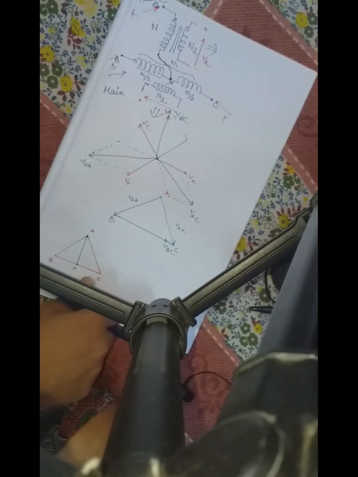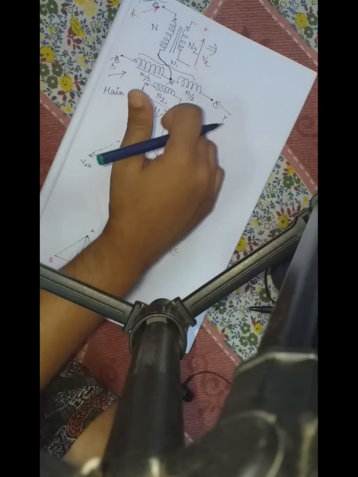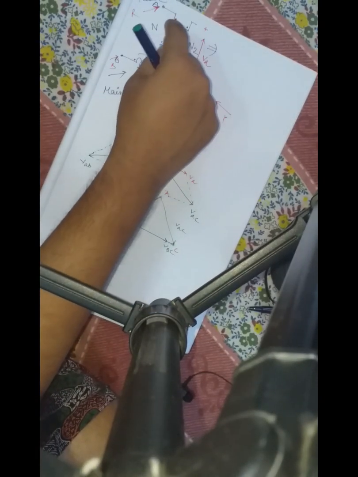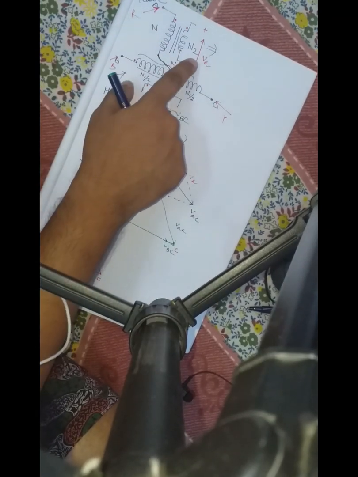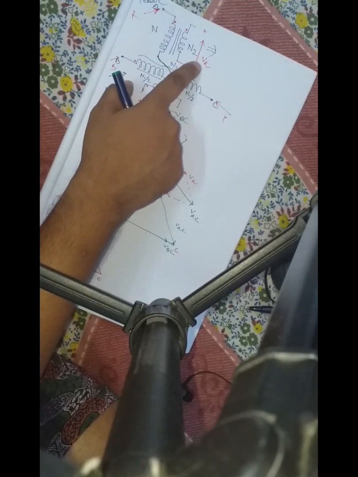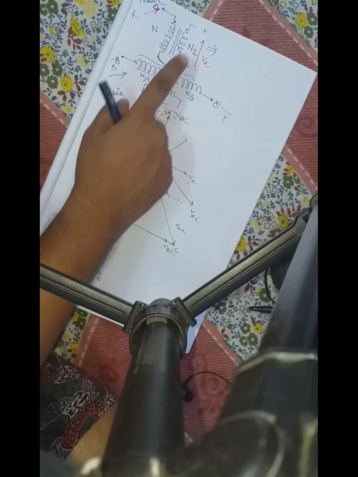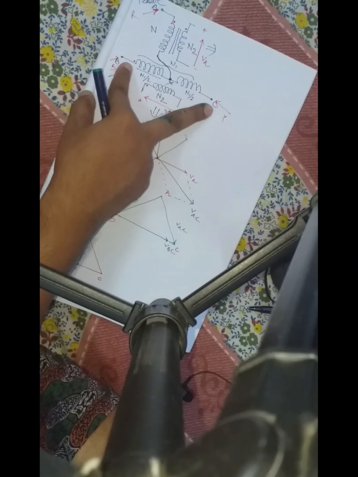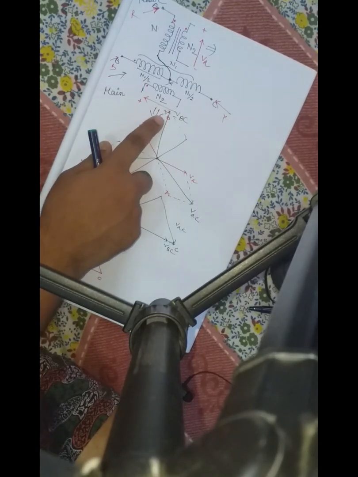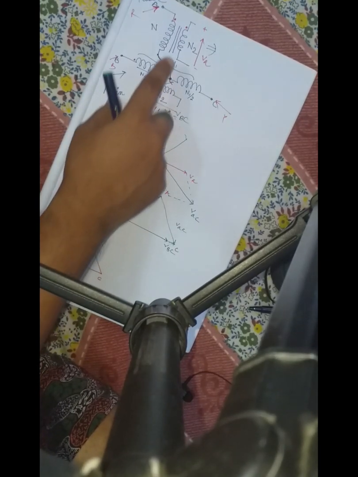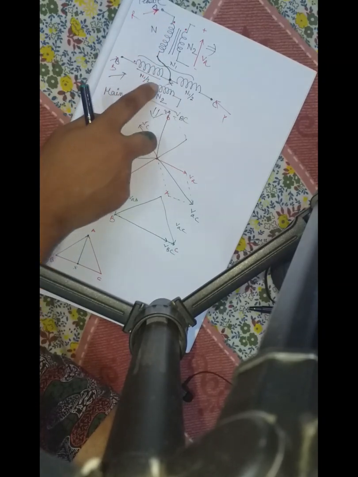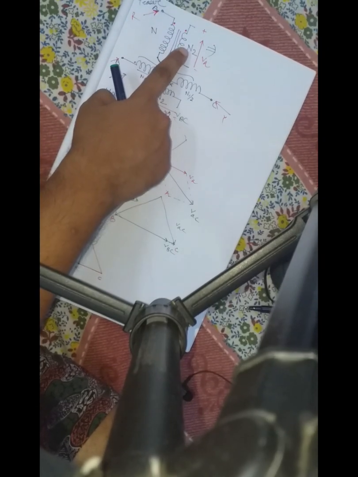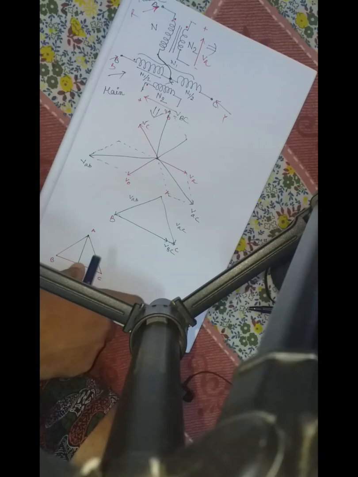Now, most interestingly, voltage AX and voltage A are parallel, because this is a transformer, and the phasor of voltage BC is parallel to voltage B. The phasor of voltage AX is parallel to voltage phasor VA.